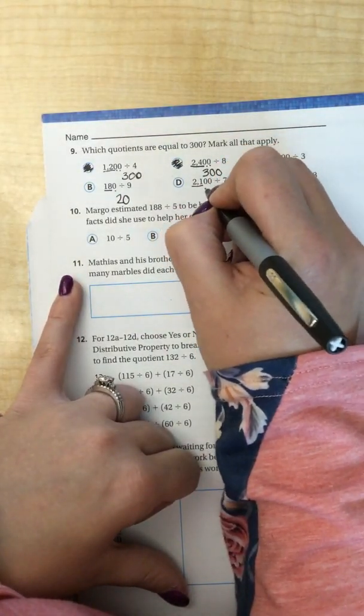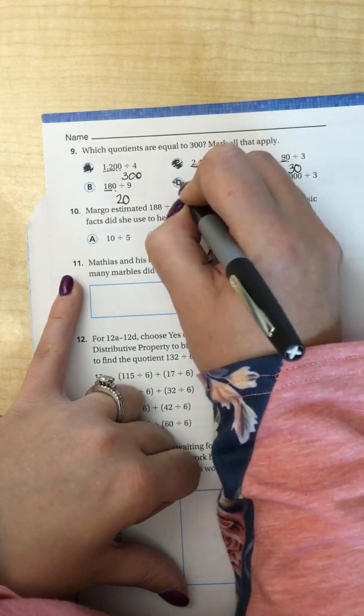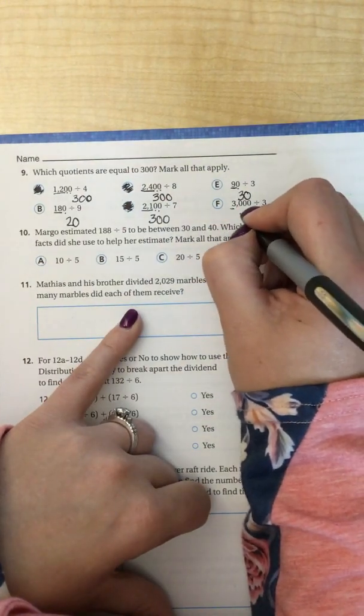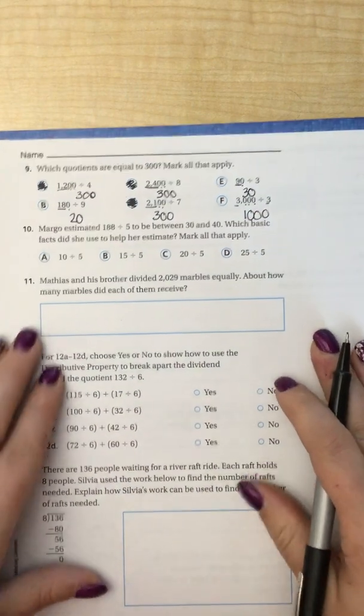21 divided by 7 is 3. Add my 2 zeros to get 300, so that one will also work. 3 divided by 3 is 1. Add my 3 zeros is 1,000, so that one will not work.